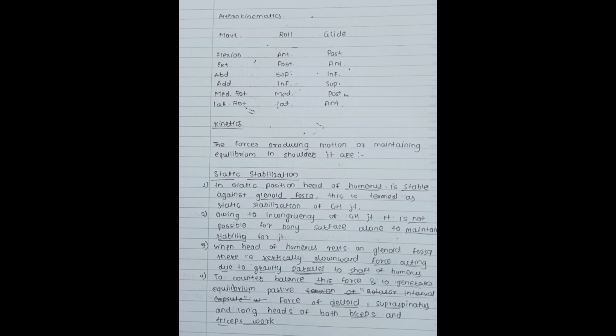Owing to incongruency of the glenohumeral joint, it is not possible for the bone surface alone to maintain the stability of the joint. When the head of the humerus rests on the glenoid fossa, there is a directly downward force acting due to gravity, parallel to the shaft of the humerus. To counterbalance this force and generate equilibrium, the passive force of the deltoid, supraspinatus and long head of both biceps and triceps work.